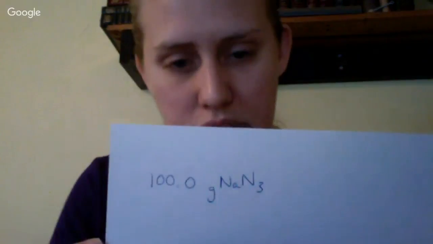Notice to the right there's a diagram of the steering wheel with the bag deployed. Underneath that picture, you see they give you the number of grams that you start with. 100.0. Good. So we're going to start our table with that.